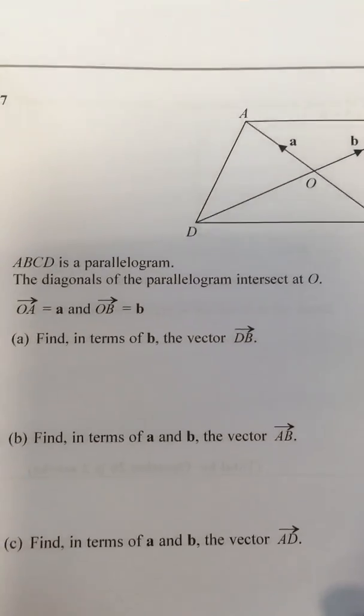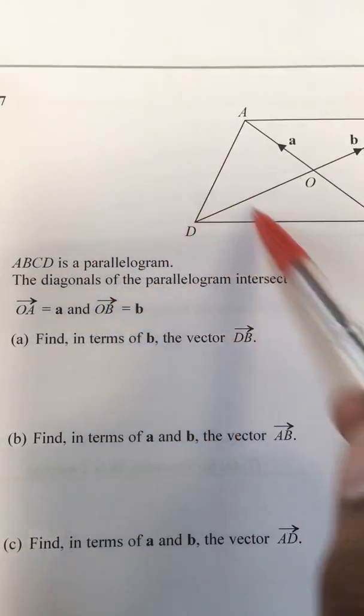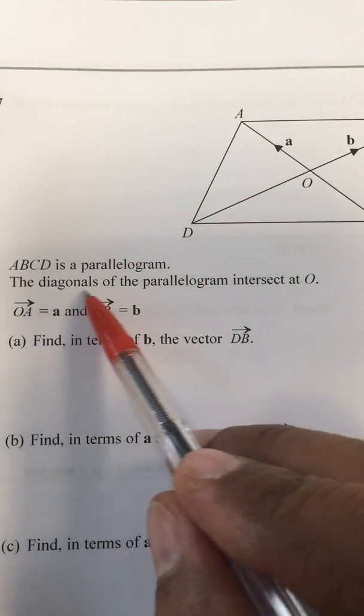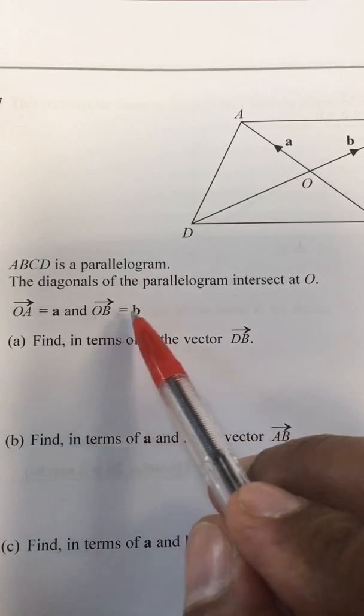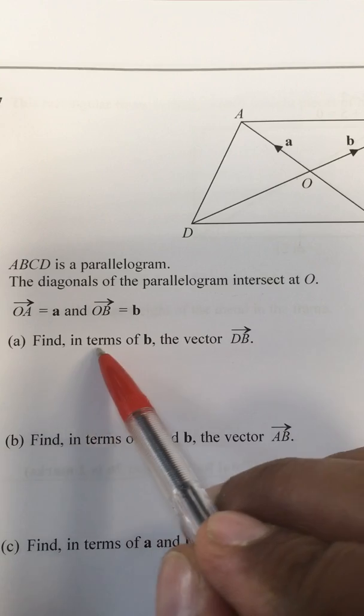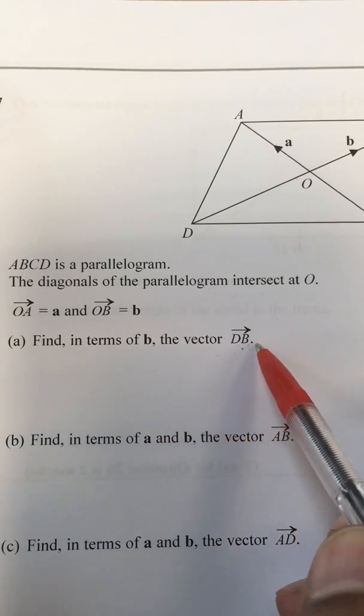Let's have a quick read of what it's saying and then follow this and see if we can do it. The diagonals of the parallelogram intersect at O. OA is A and OB is B, as we said. Find in terms of B the vector D to B.